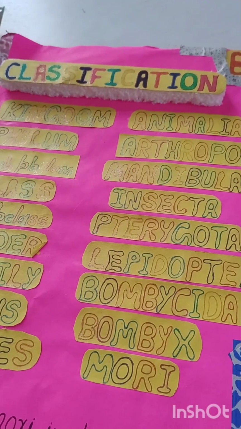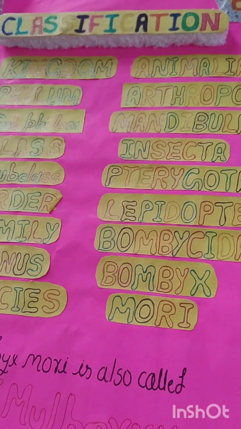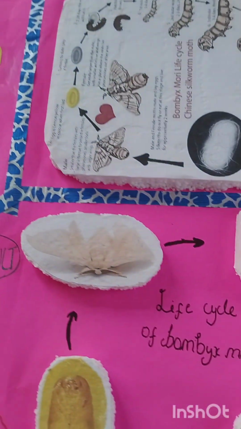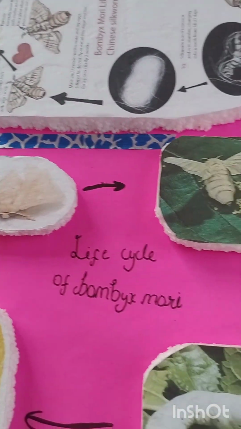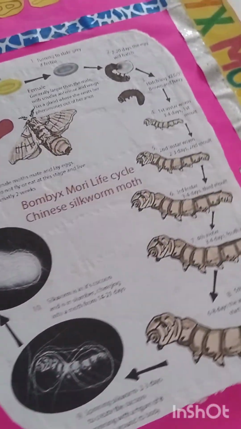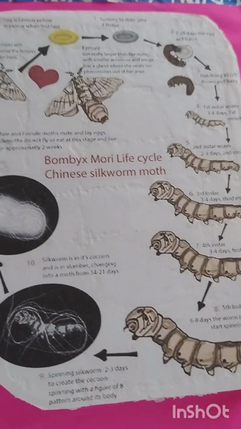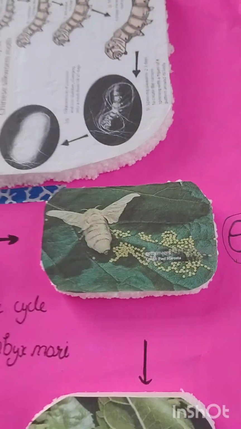This is one of the chart showing the Bombyx mori, its classification, its life cycle, then complete life cycle, all the stages of life cycle are shown.